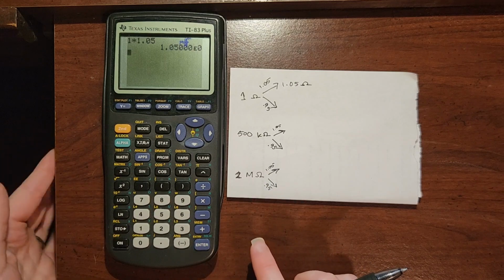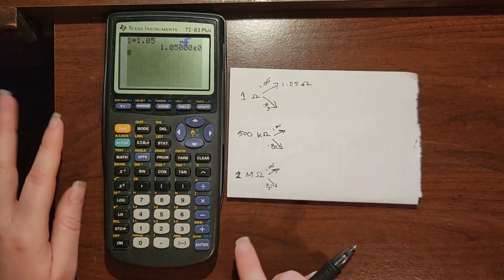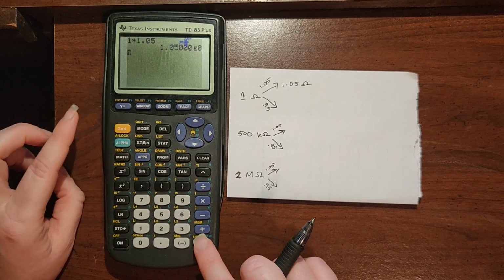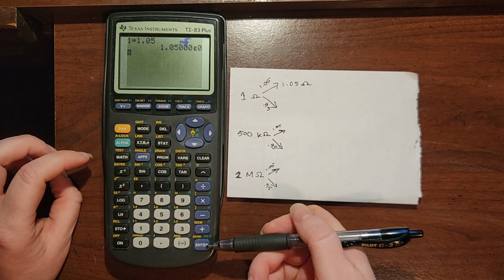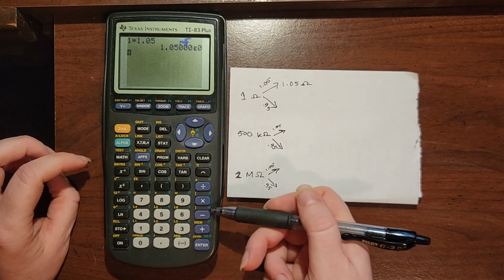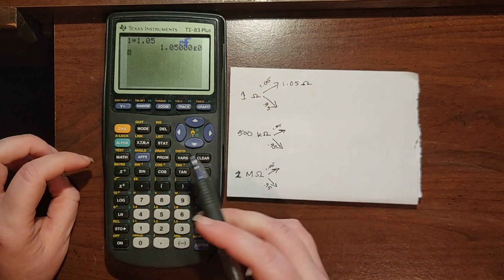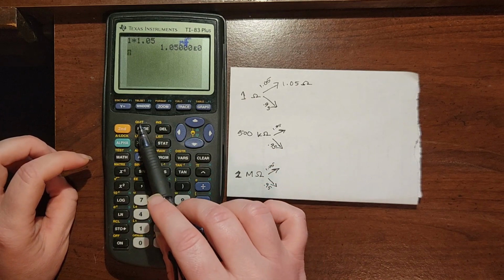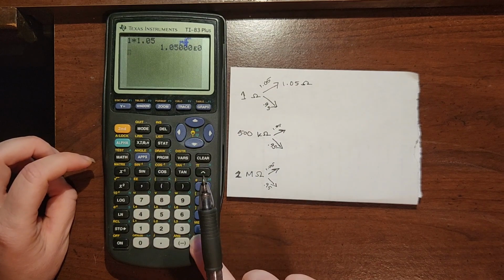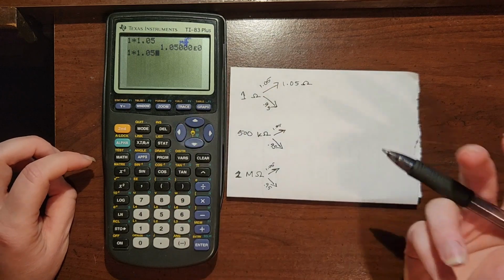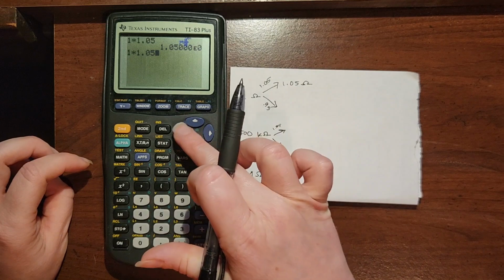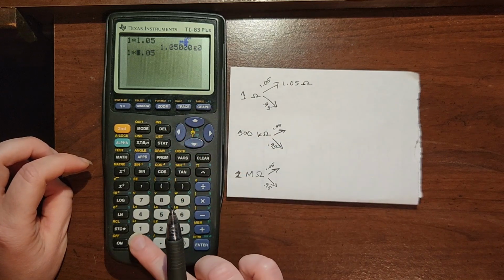Now, if I want to repeat this problem real easily, I can hit second. Second is going to become a good friend of yours. I'm going to hit second, and I'm going to hit, this is the enter button, but above it in yellow, you'll see that it says entry. So anytime you have a button that has a yellow thing above it, you hit second, and if you want to get that yellow option, then that's when you press that button. So I'm going to hit second entry. Well, that just repeated the thing I typed a moment ago. So I made just 2 button presses rather than typing the whole thing out.